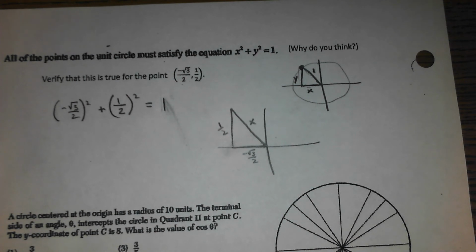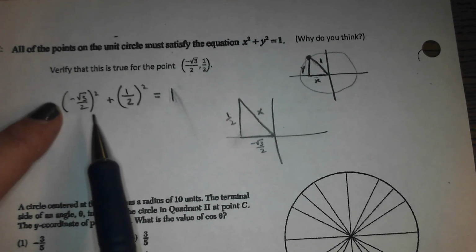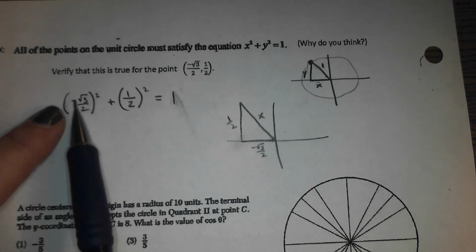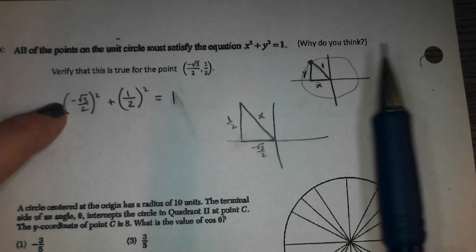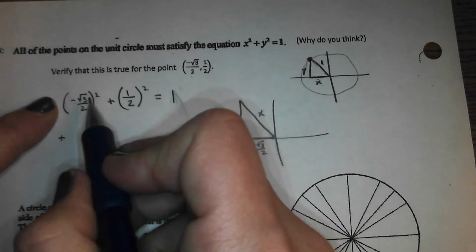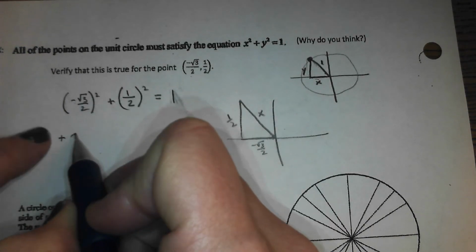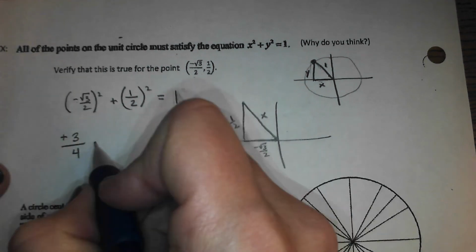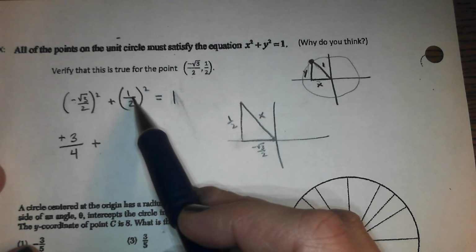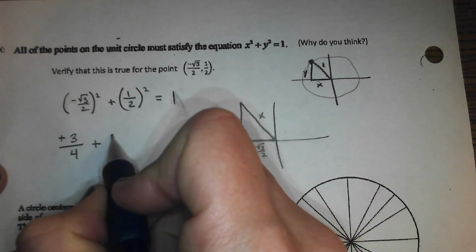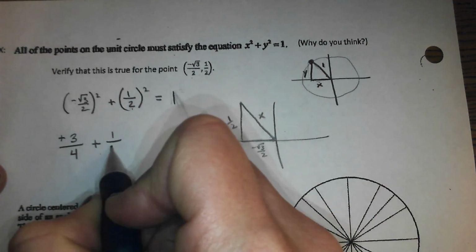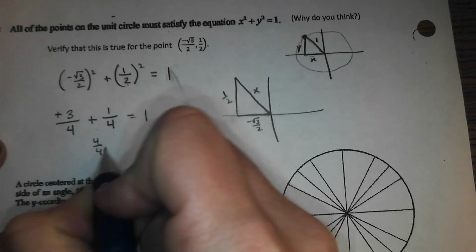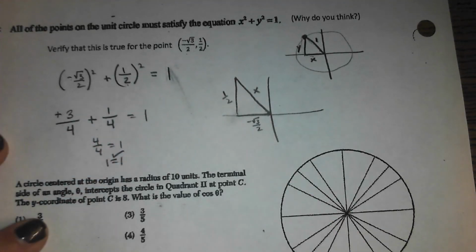I just would caution you, when you square a fraction, you have to square the numerator and the denominator, yes? When you square a negative, what do you get? A positive. When you square radical 3, what do you get? 3. And when you square 2, what do you get? Okay, so we have to square all those parts. Plus, this one just squaring the fraction. When you square 1, you get 1. When you square 2, you get 4. And can we confirm that 3/4 plus 1/4 is 4/4, which is 1 equals 1? Proven.